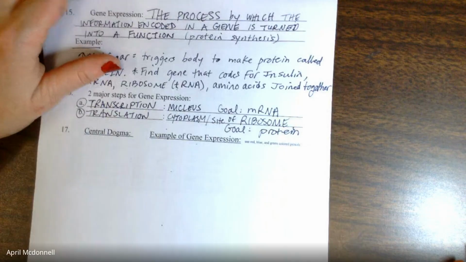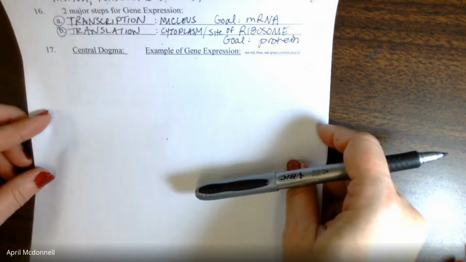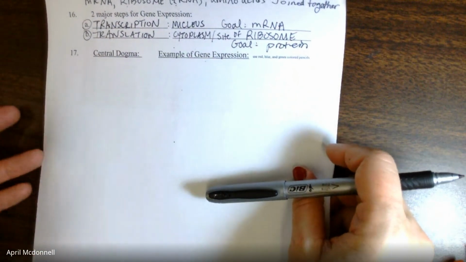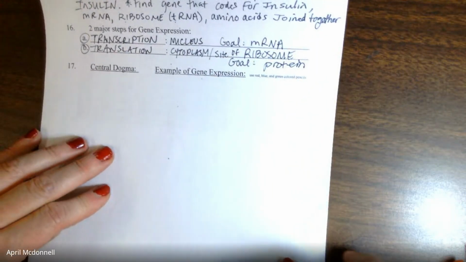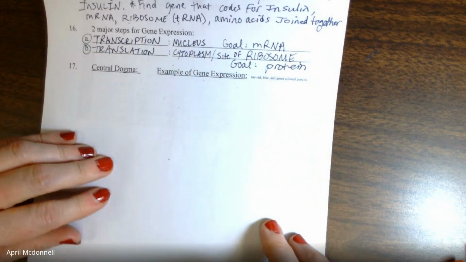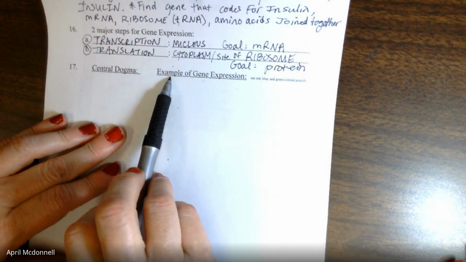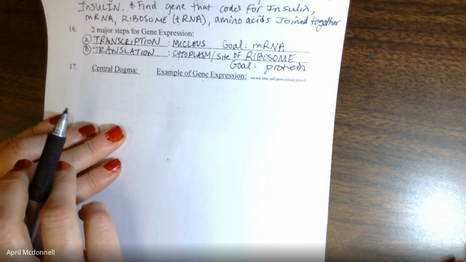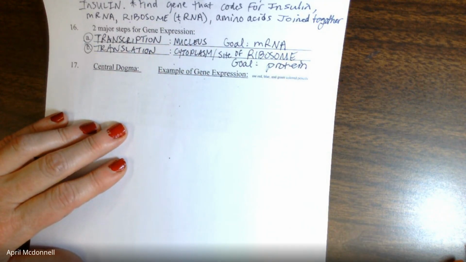What we are going to do now is something called sequencing. During sequencing, we're going to start off with the original DNA molecule, and then we're going to talk about how the original gene encoded in the DNA molecule turns into a chain of amino acids, which we call a protein. So let's go ahead to number 17, where it says example of gene expression. Okay, I don't have these colors, but I am going to use my highlighters again during this process.